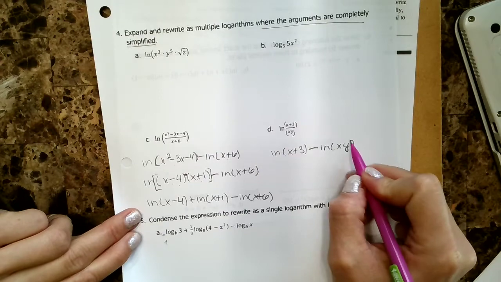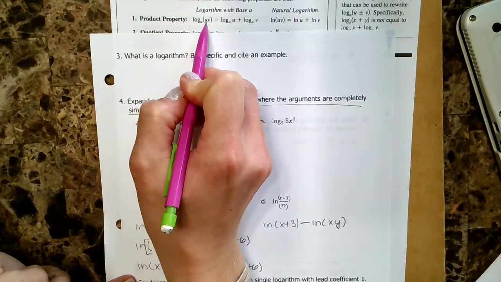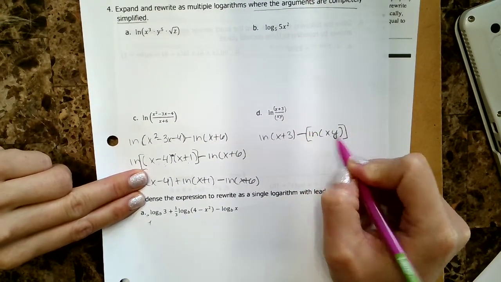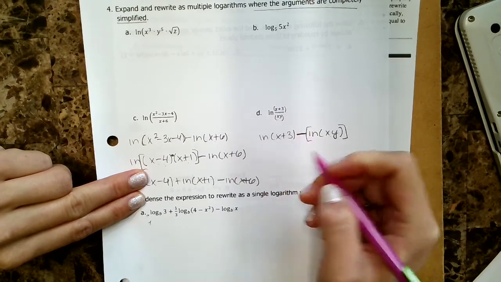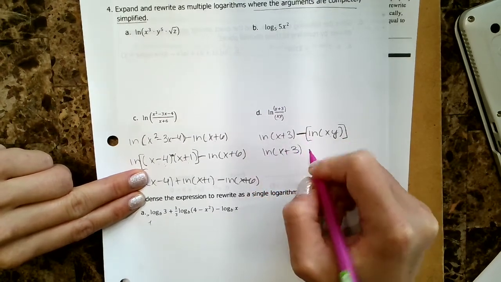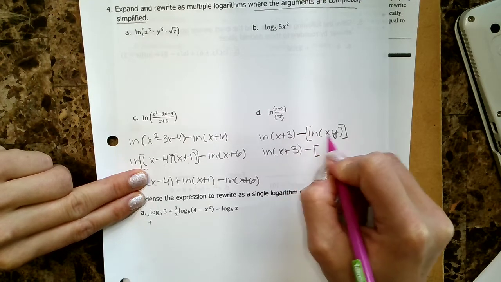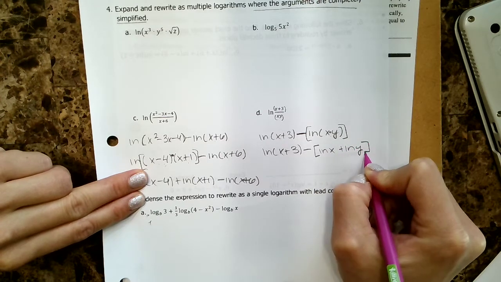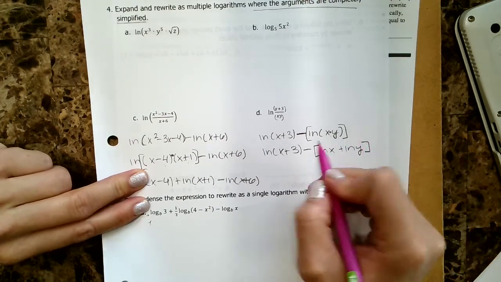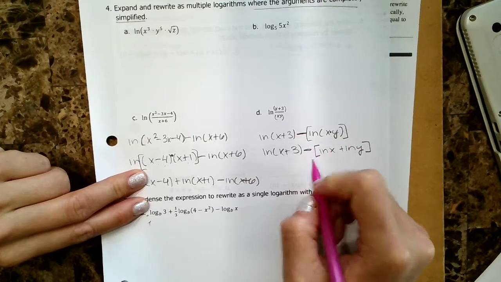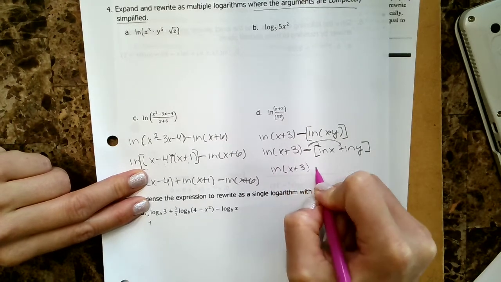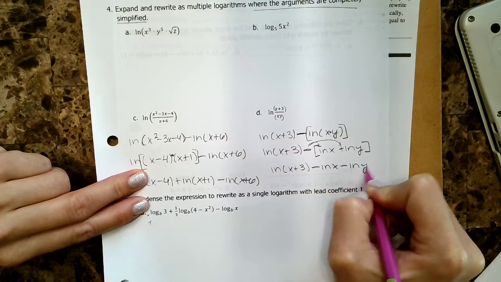And now here we have the product property, u times v, so we can split that part up with addition. This is x times y, so we're going to split this part up with addition. And then why I put it in brackets is because we're eventually going to have to distribute this minus sign. So that's minus, and then I'm going to split this up because they're being multiplied. We can do the natural log of x plus the natural log of y, and that's the product property. But we're subtracting this whole thing, so we have to subtract and subtract. So we have to distribute that minus sign. We get minus natural log of x minus the natural log of y.